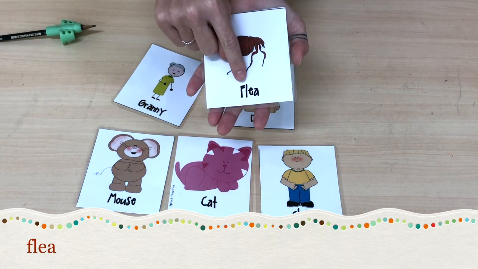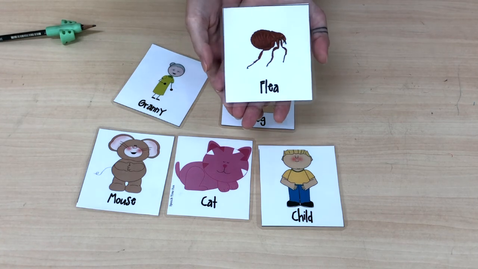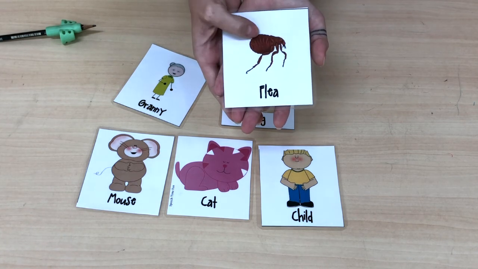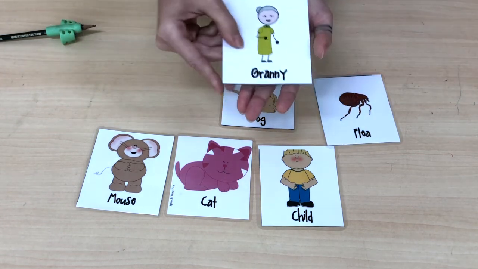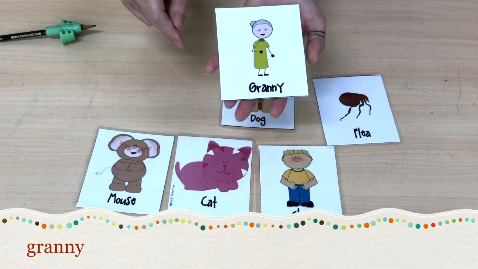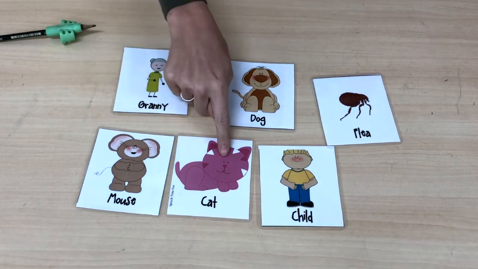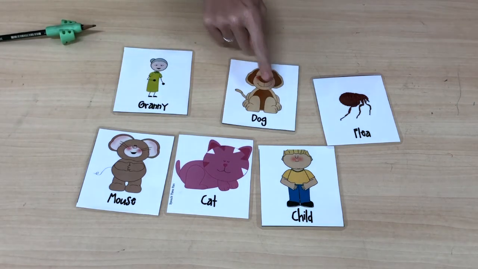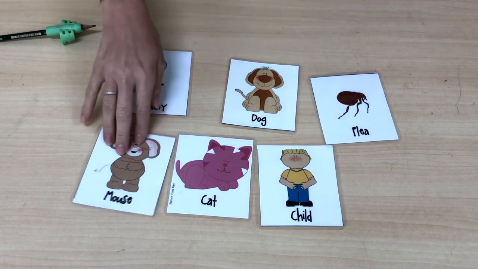Flea. Do you remember flea? Kutu dalam bahasa Indonesia. Flea. Last but not least, granny. Granny. Cat, dog, mouse, child, flea, granny.